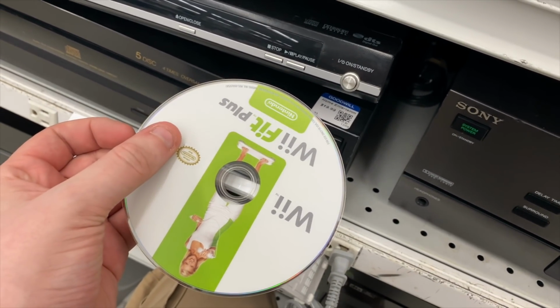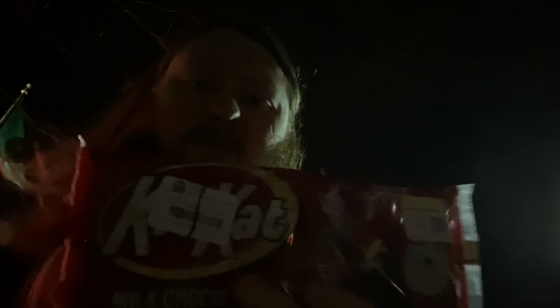Wii Fit Plus. Just left the last Goodwill, guys. I'm about to go home, but I got some Kit Kats for $3. Why not? It's a huge thing of them, and I love Kit Kats. Got one CD for $2.99. It's like $15 after fees and shipping.